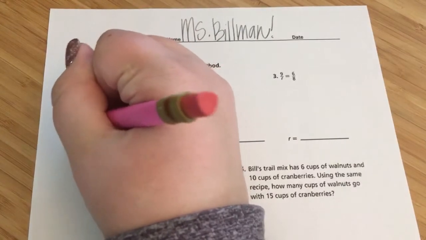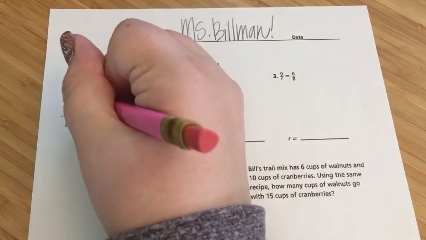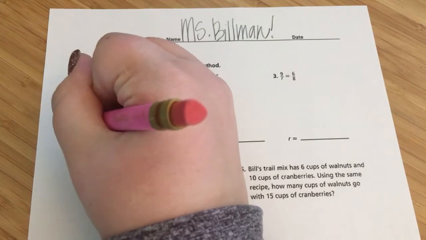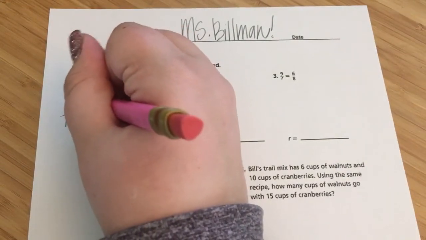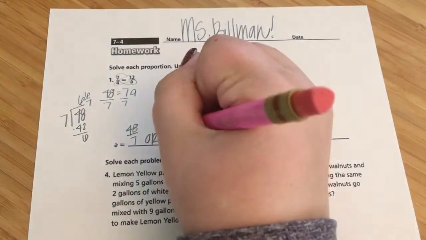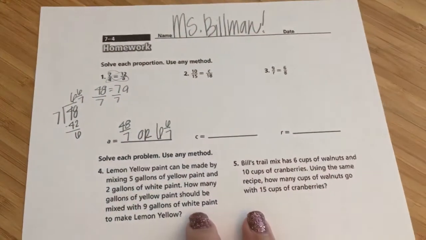Or I can figure out, okay, well, 7 times 7 is 49. So 7 would go into 48 6 times. That'd be 42. So 6 and 6/7 would be my final answer.